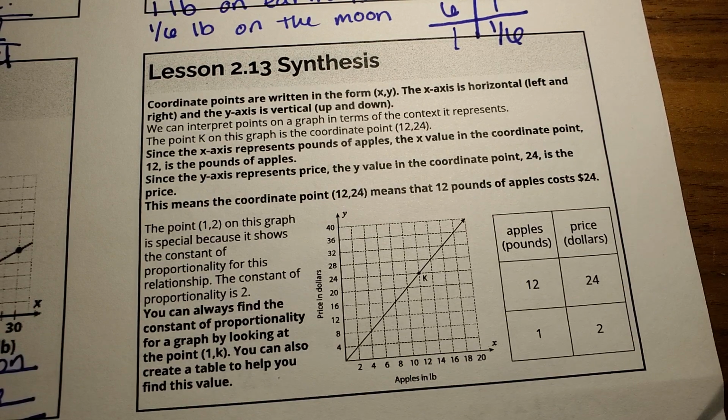The point K on this graph is the coordinate point 12, 24. Since x represents our pounds of apples, the x value, the coordinate point 12, is the pounds of apples. Since our y-axis represents the price, the y value in the coordinate point, 24, represents the price. This means the coordinate point 12, 24 means that 12 pounds of apples cost $24.